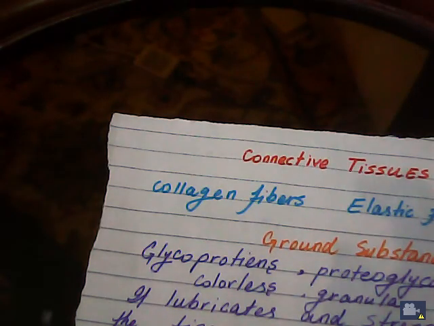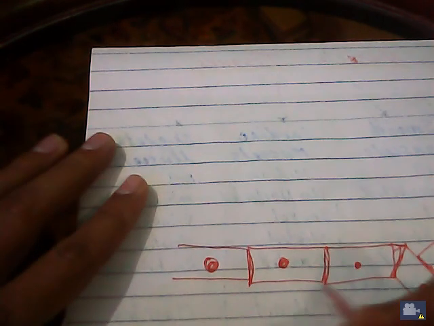Okay, let me draw one of my own just to clarify. What I'm drawing is cardiac muscle, cardiac tissue.